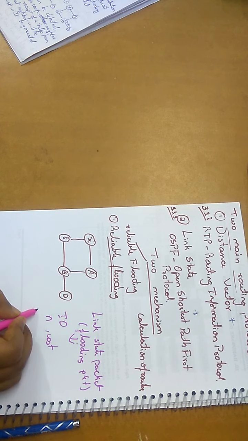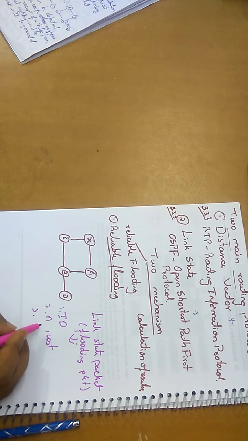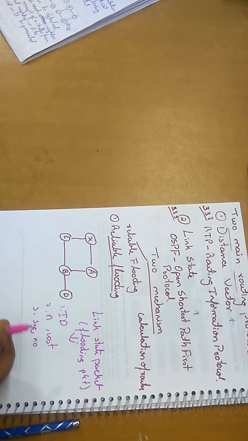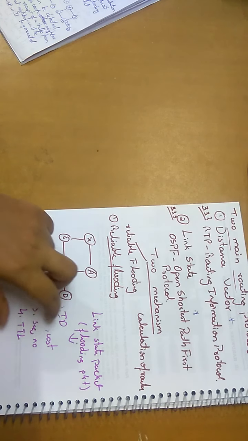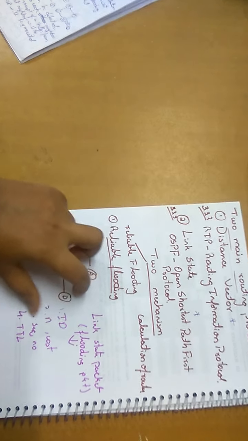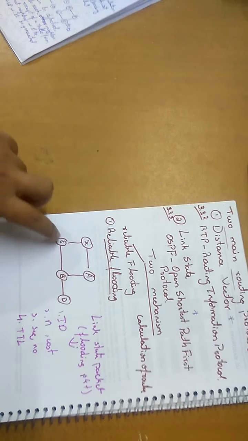The third one is a sequence number, for a numbering or accounting purpose. The fourth one is time to live, very important, the lifespan of a packet. So this information will be spread to all the nodes.